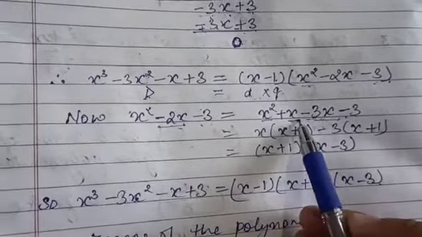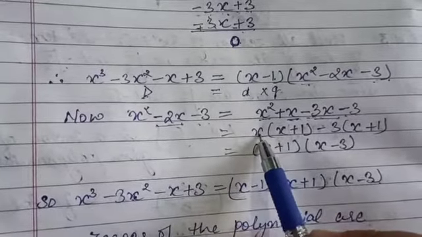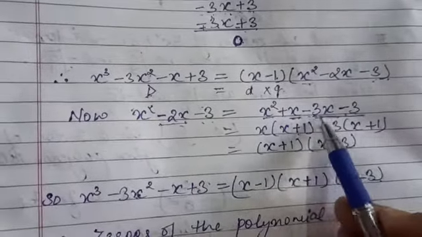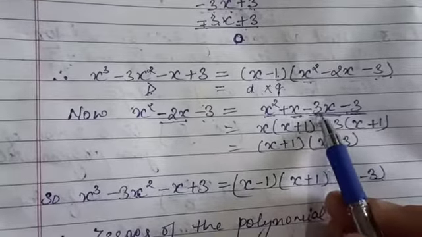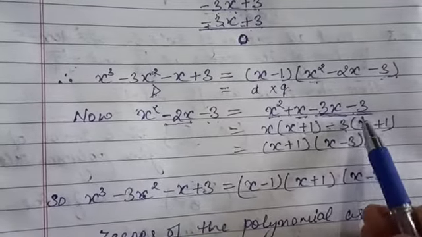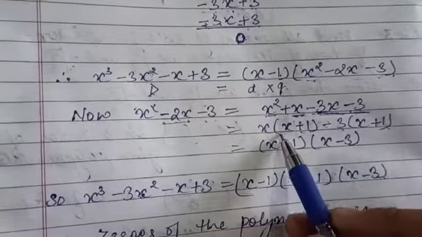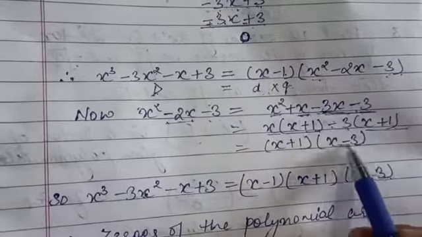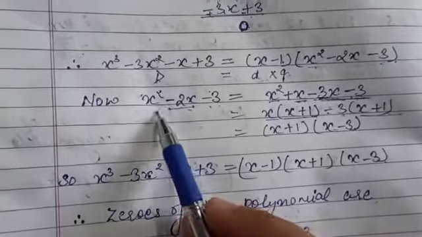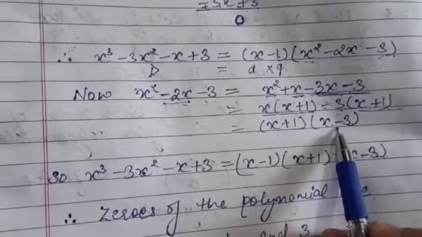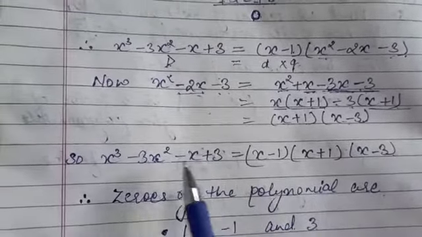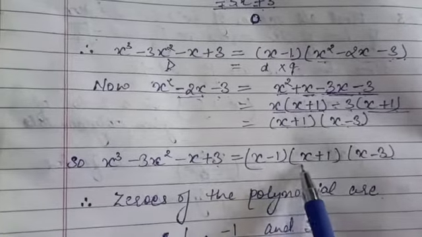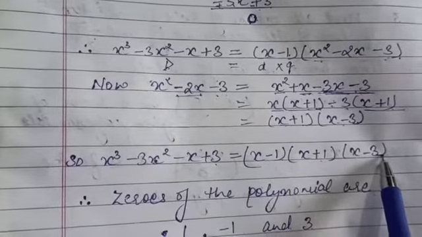Now let us take x common from these two terms. So x outside and inside we are left with x plus 1, and from these two terms we can take minus 3 as common. After taking minus 3 common, we are left with x plus 1. Again let us take x plus 1 common, and we are left with x minus 3. So this quadratic polynomial can be factorized like this, or we can write this cubic polynomial as x minus 1 into x plus 1 into x minus 3.